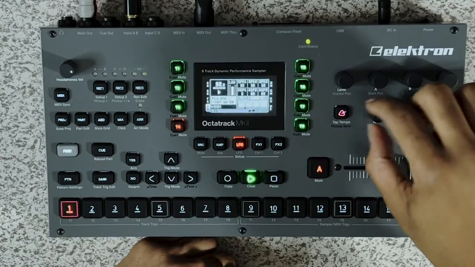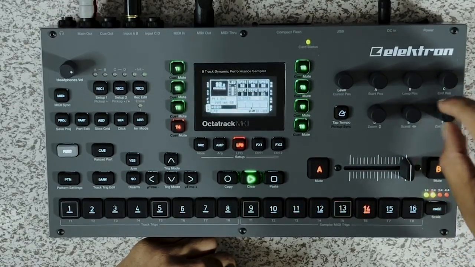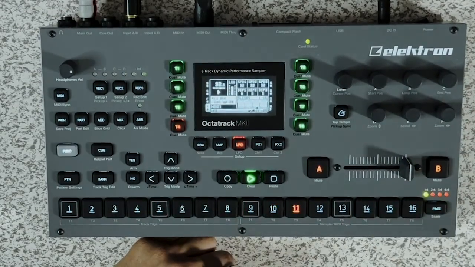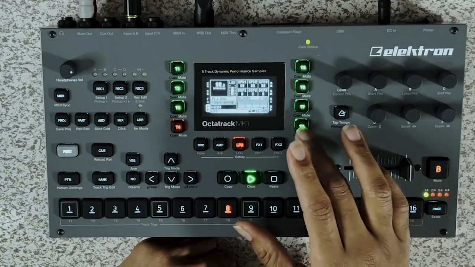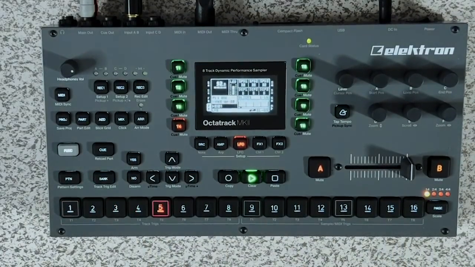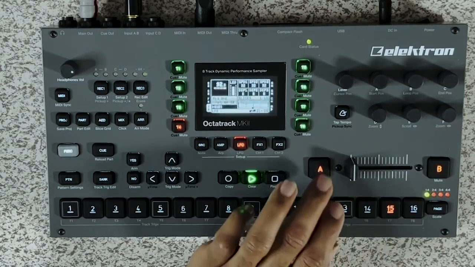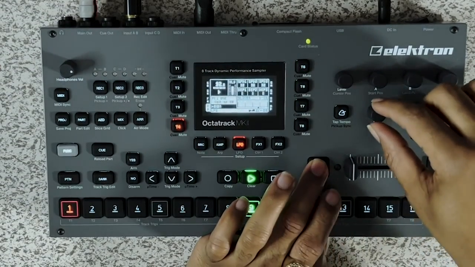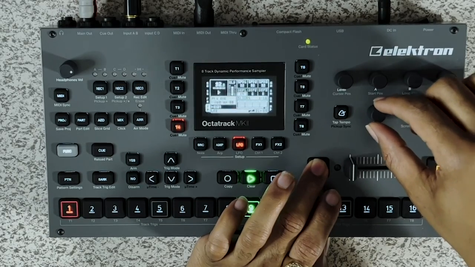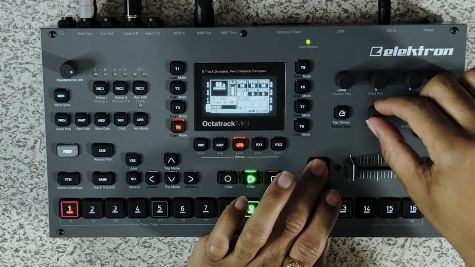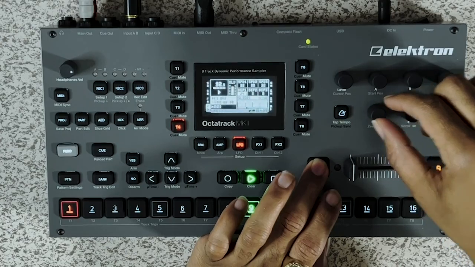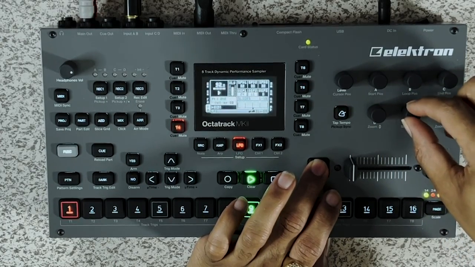Okay, so we're going to go back to the LFO page. We're going to zero all these out, and we're going to get ready to parameter lock this effect to scene A. So we're in track 4. Put the crossfader over to scene A. Hold down A, and then we're going to dial in our effect with the LFO, the depth. That's shifting the pitch.